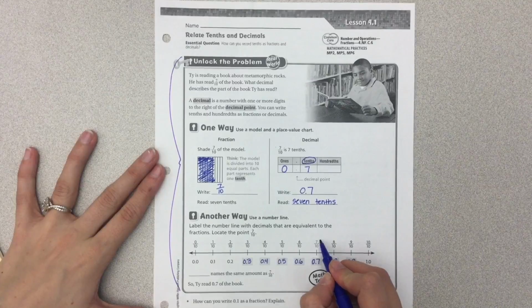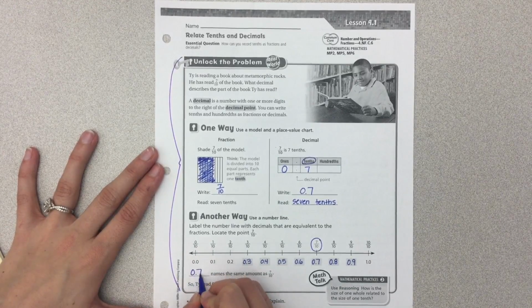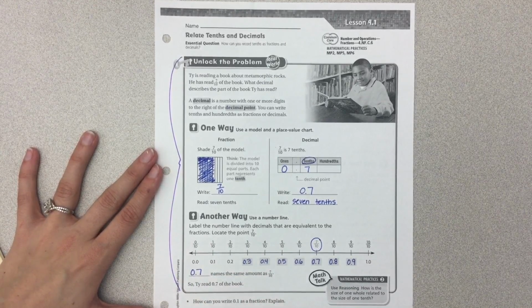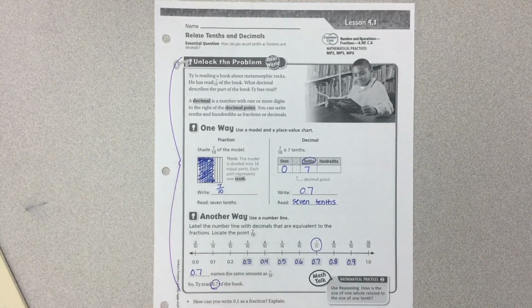It wants us to focus on the fraction 7/10, since this was the fraction in the original problem. And it wants us to write the decimal form of 7/10, which is 0.7, which names the same amount as 7/10. So Ty read 0.7, or 7/10, of the book.